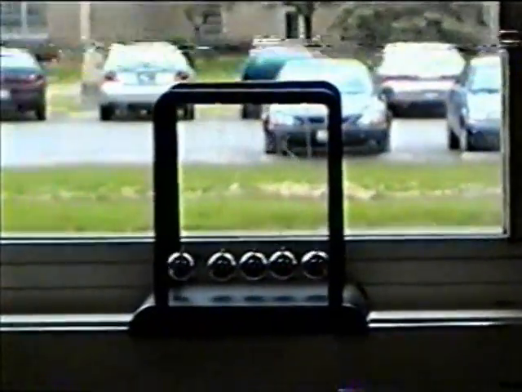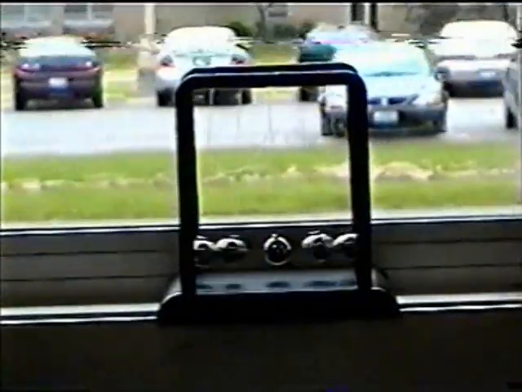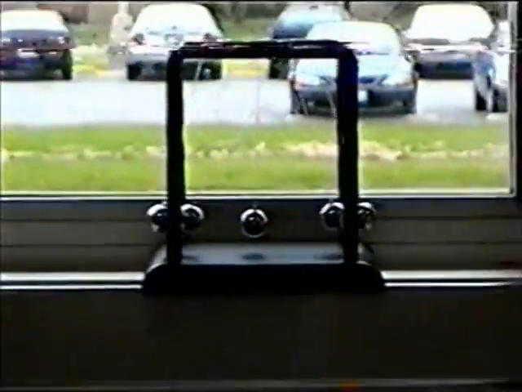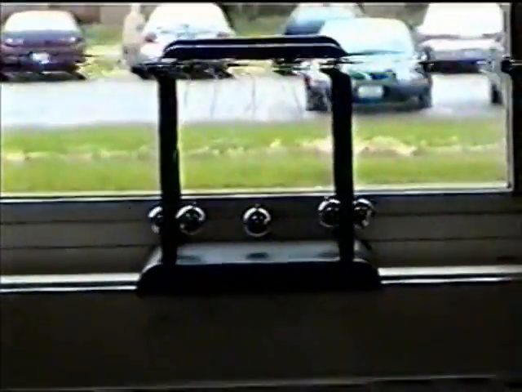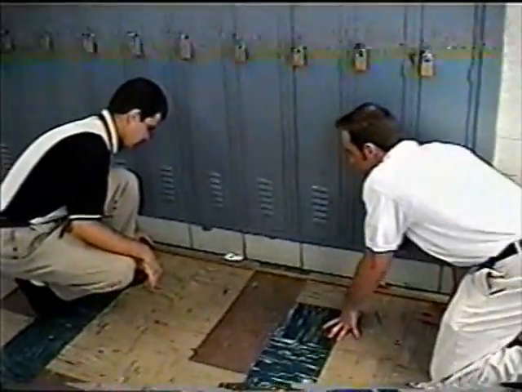Now let's try 2 on each side, by suggestion of Chris Burdick. Wow, unbelievable. And that is the law of conservation of momentum. Now we're going to talk about collisions.